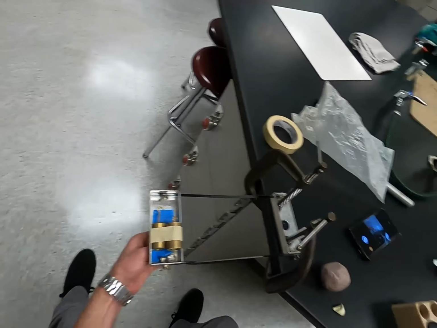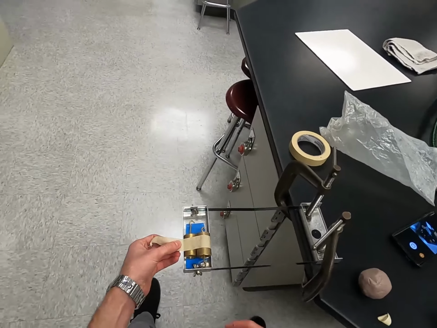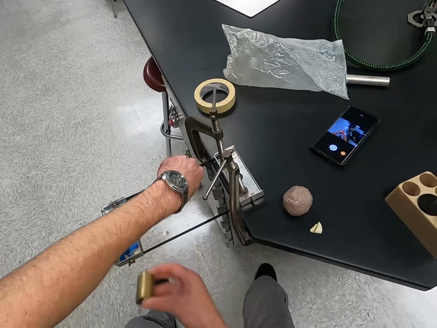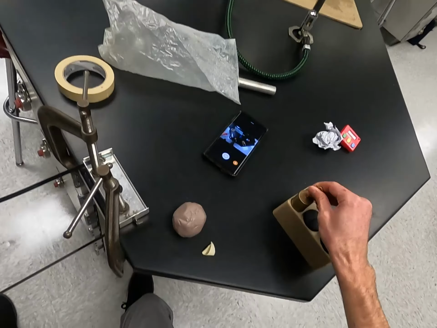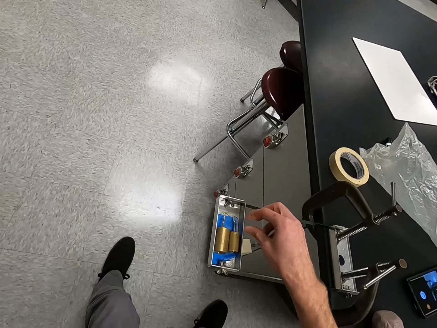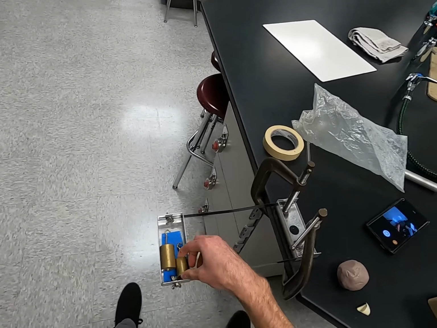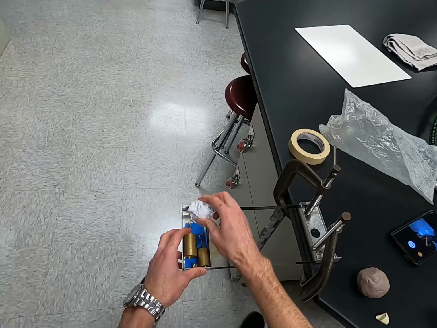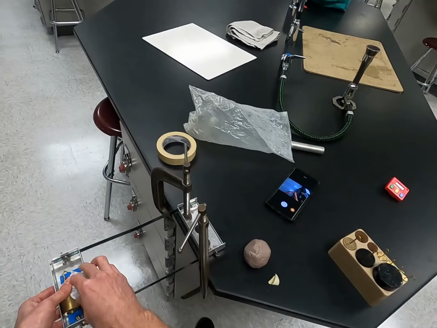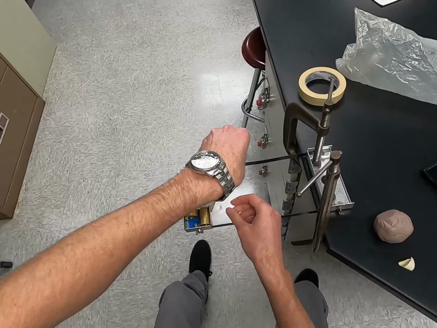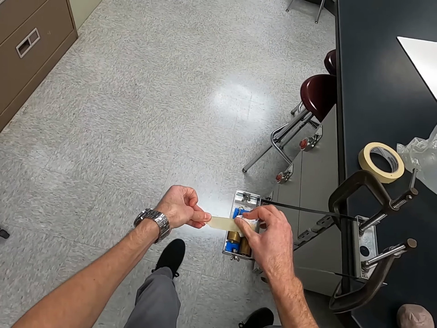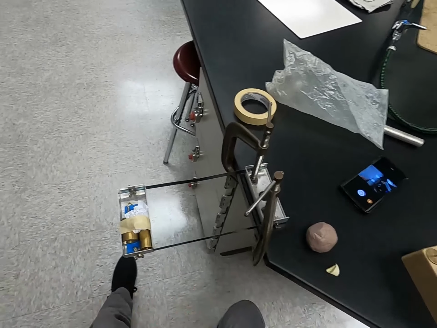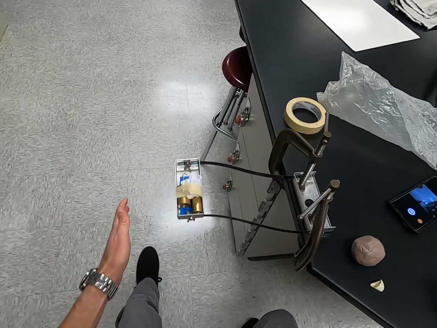Okay, so we've done 1,000, 500, 400, 200. Let's try 300 as well. I think this should hopefully give us enough data to actually figure it out. And again, we're going to have to ignore the mass of the paper and tape.